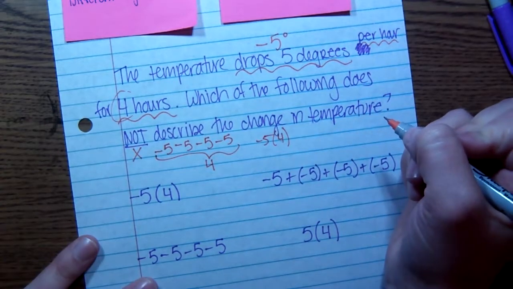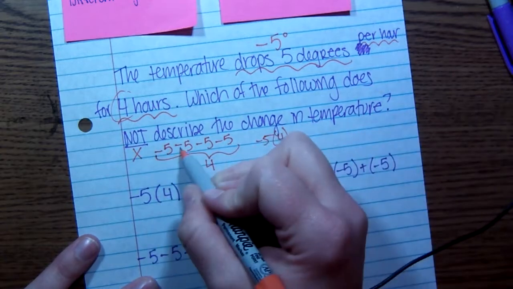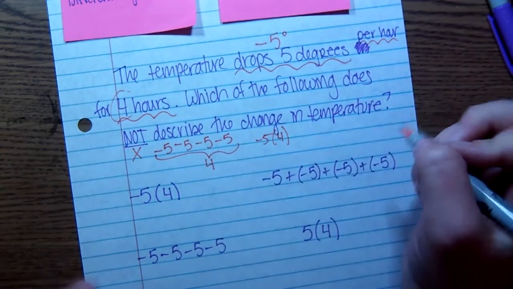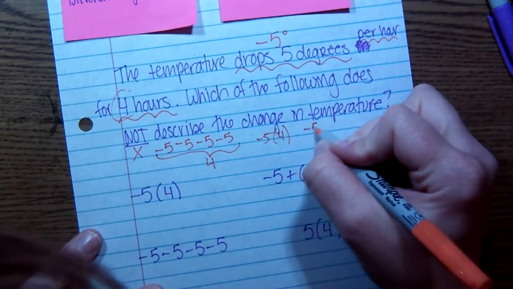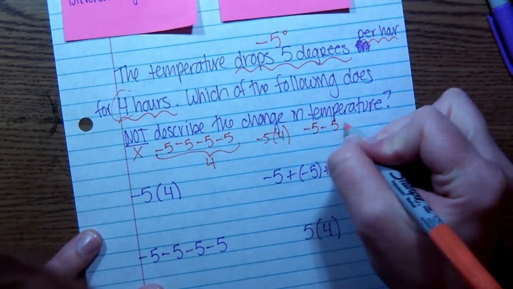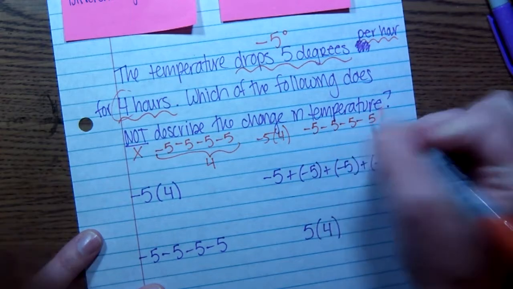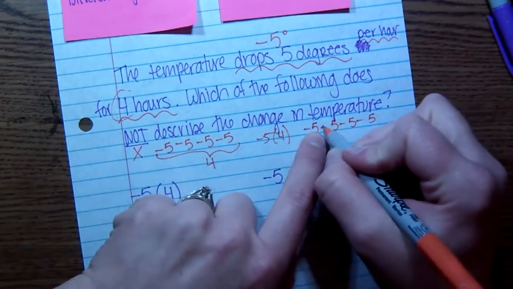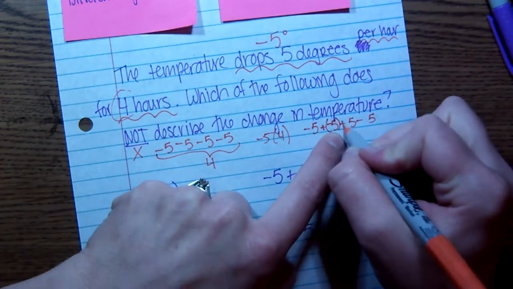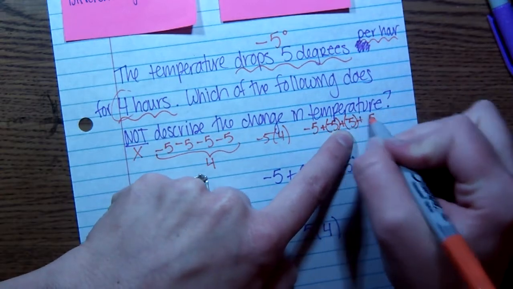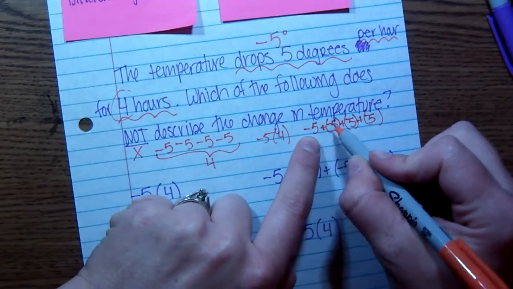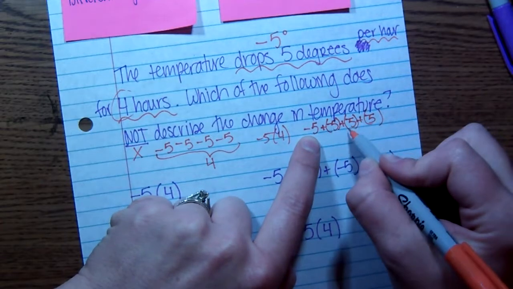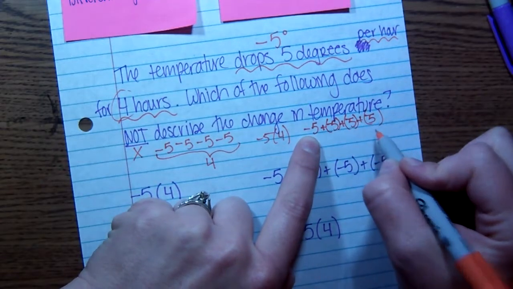Also, we can subtract 5, -5, -5, -5. But subtracting 5, if we take this and we keep, change, change, change, it's going to blow your mind a little bit. We're really adding negatives together, right? Because -5 plus -5 is -10, plus -5 is -15, plus -5 is -20.